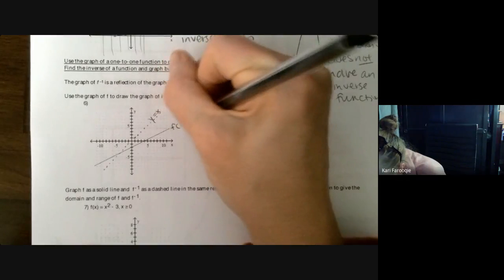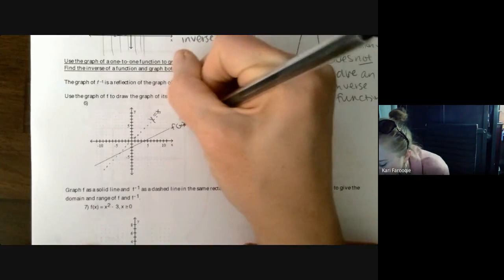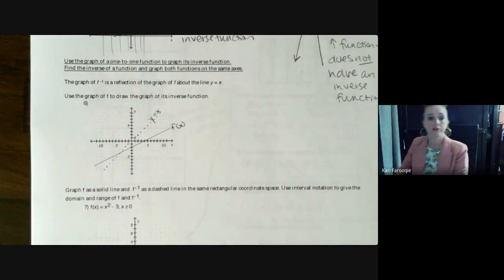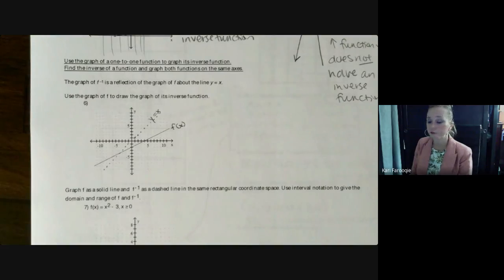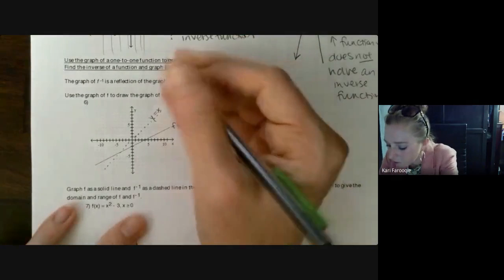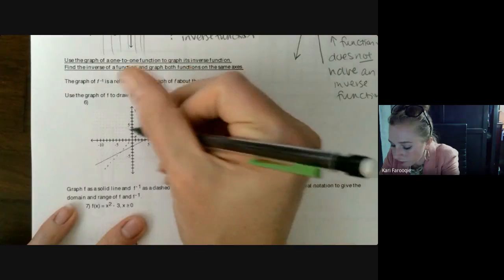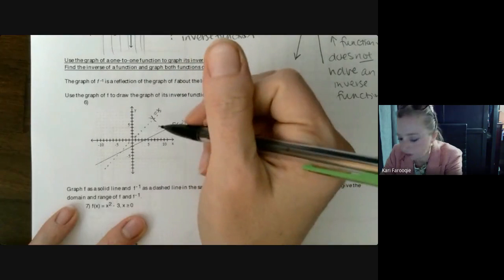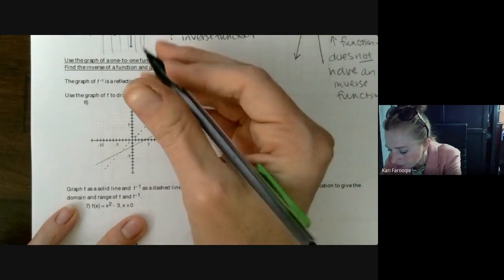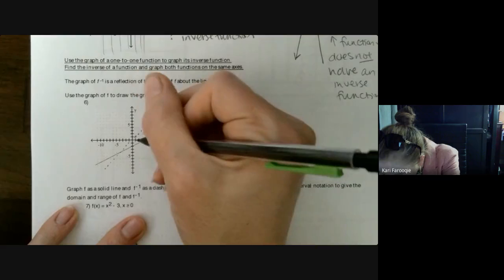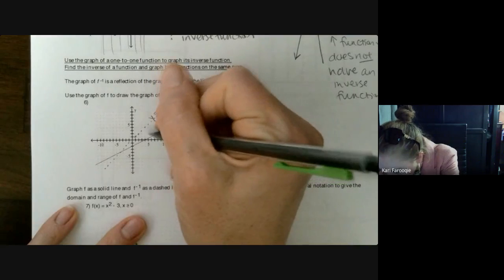Okay, so we'll call this one f of x. And then we are going to draw the line for the graph of f inverse. Now, if I were you, I would not eyeball this. Use some points that actually exist on f of x. Because our function reflects about the line y equals x, we can actually switch these coordinates. But I think you'll be able to see this visually.